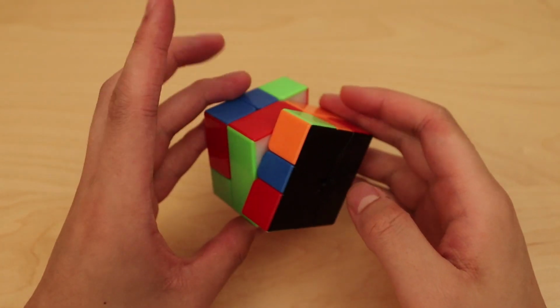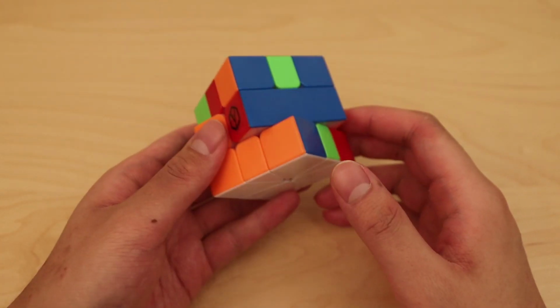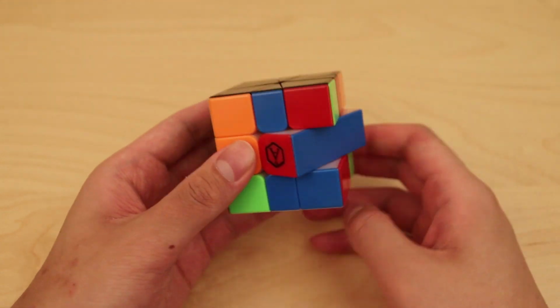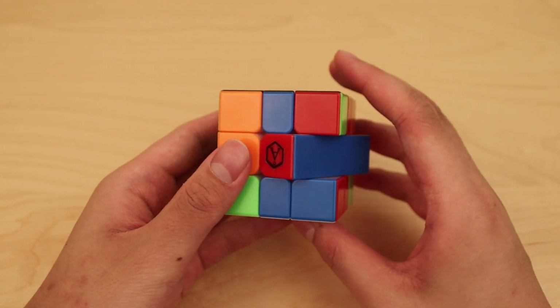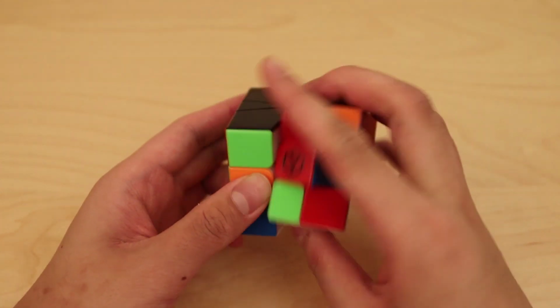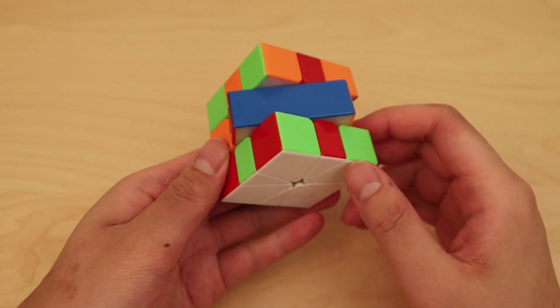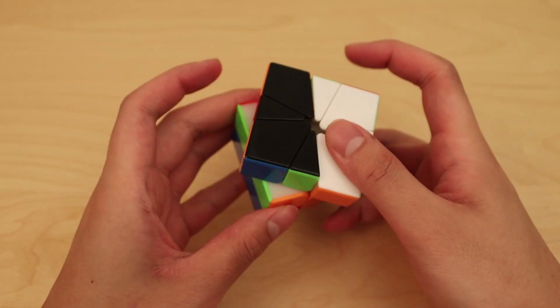Here for the PBL, we get MP. So the way he did it is just CPEP. So bring everything to the back. From here, just do JJ. And then you get W edge, which he solved like this.